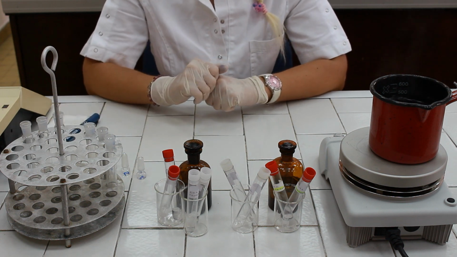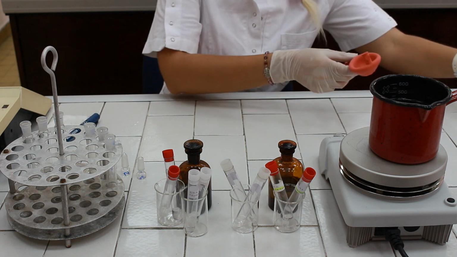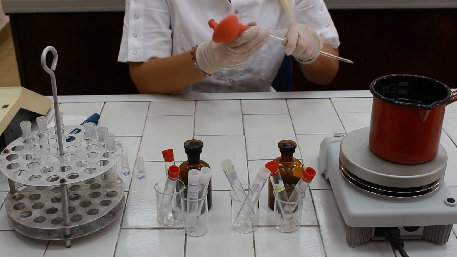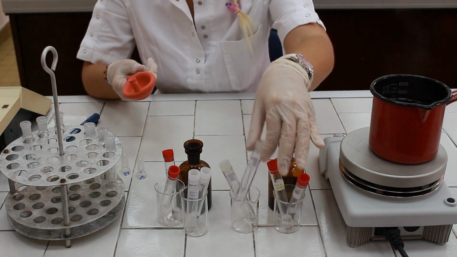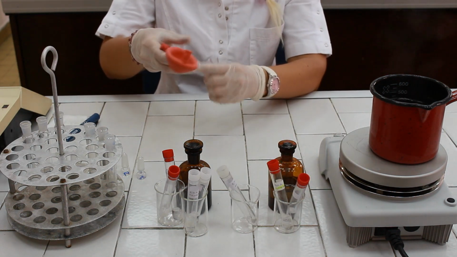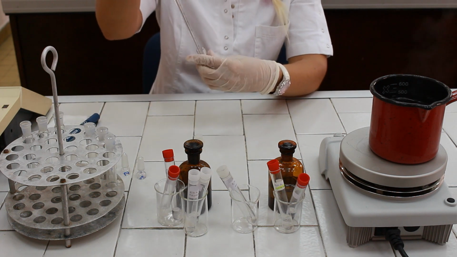Now we need to pipette 1 milliliter of DNA extract, which is going to be our sample, to the T test tube.